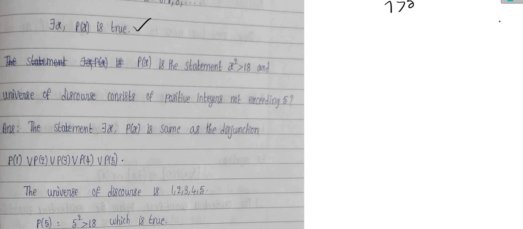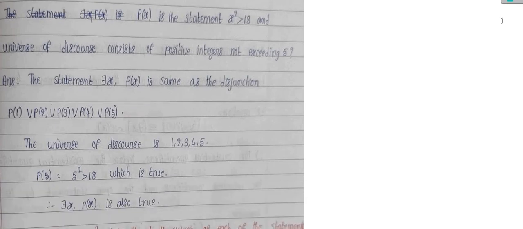Disjunction of P of 1, P of 2, P of 3, P of 4, P of 5. Here P of 5 is true, that is 25 is greater than 18. If 1 exists, it is okay. Therefore the total statement is true. For here there exists x, that's why P of x is true.